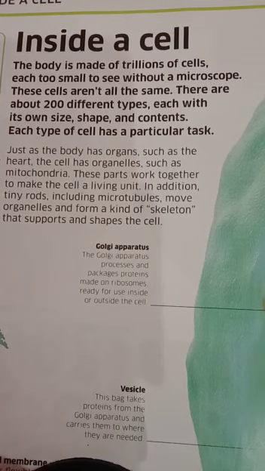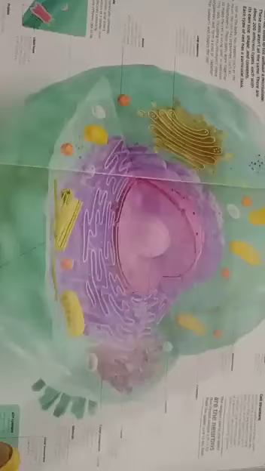Like the body has organs such as the lungs and heart, the cell has organelles such as the mitochondria and microtubules. These parts work together to make the cell a living unit. In addition, tiny rods, including microtubules, move organelles and form a kind of skeleton that supports and shapes the cell.